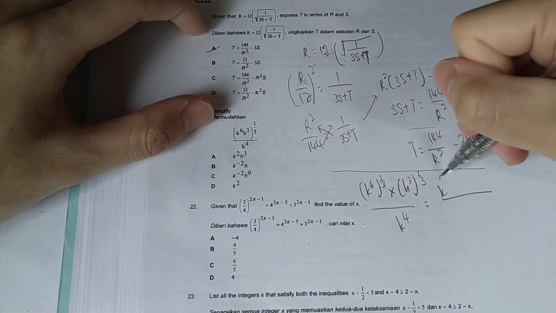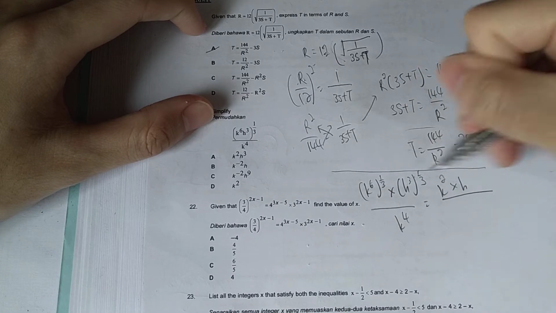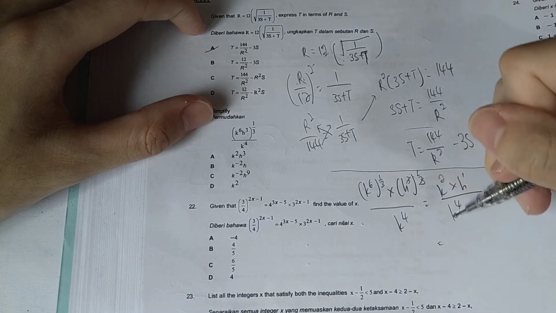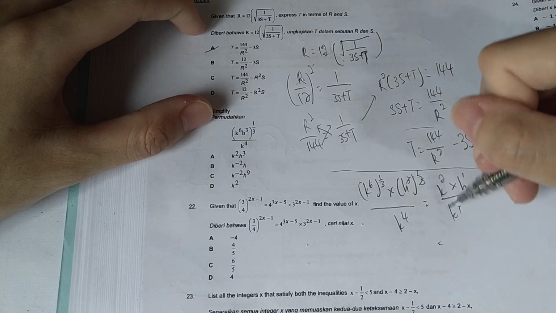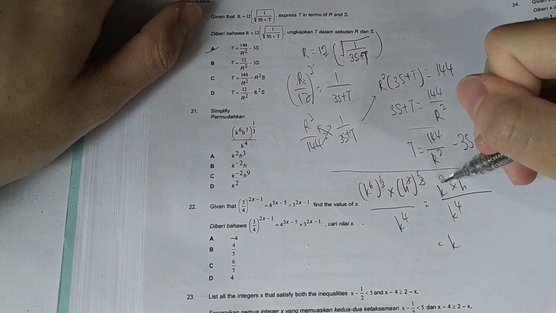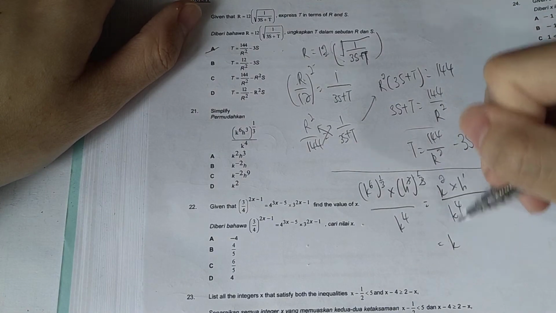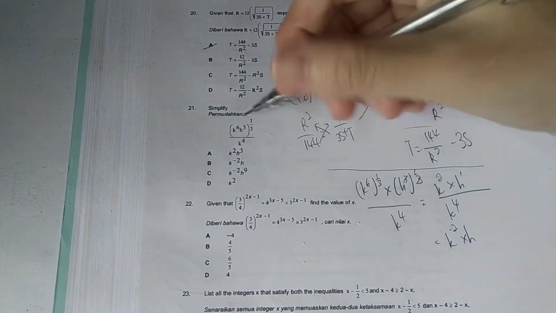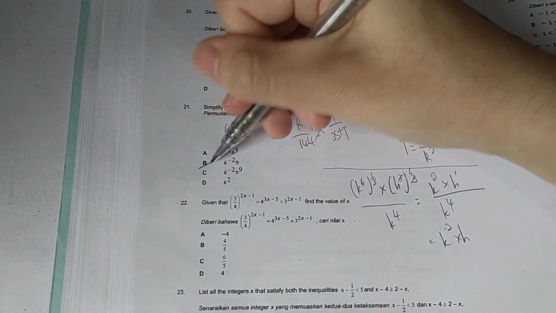Okay, both the power need to times. So 6 times 1 over 3 is 2. H power 3 power 1 over 3 is 3 times 1 over 3 is just 1. So 1 tak nak tulis pun tak apa, over k power 4. Kalau base sama bahagi, the power we have to minus. So base sama kan, base k. So k power 2 divided k power 4 is k power 2 minus 4, which is negative 2. And then darab dengan h. And if you look at the answer here, the answer is B.